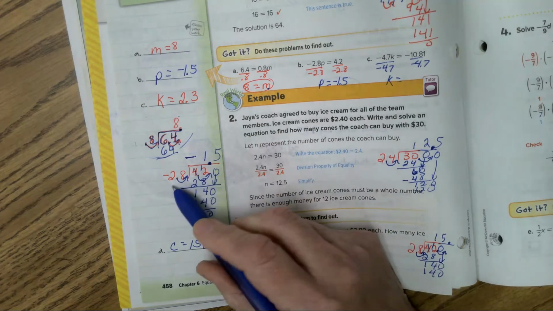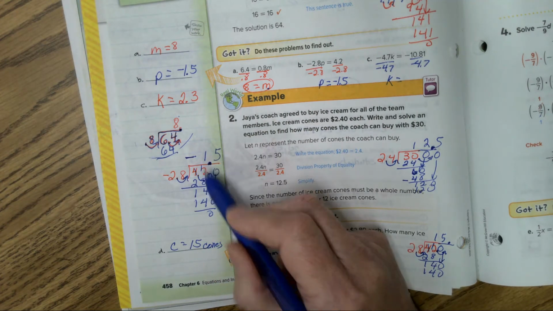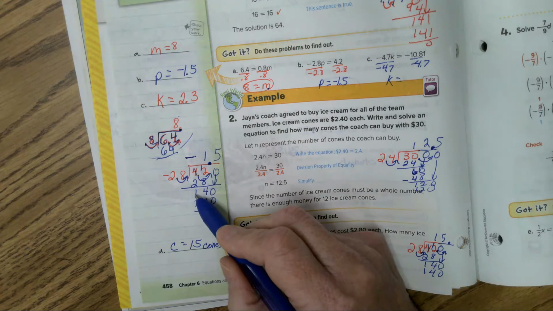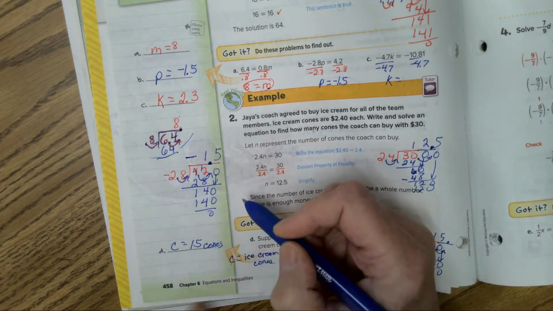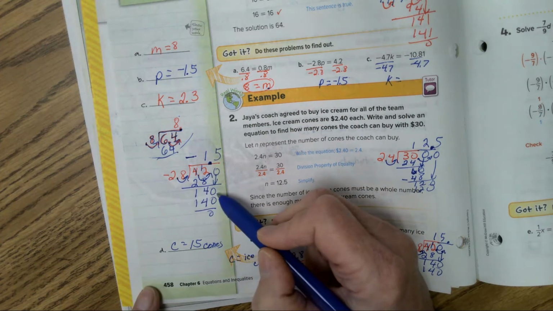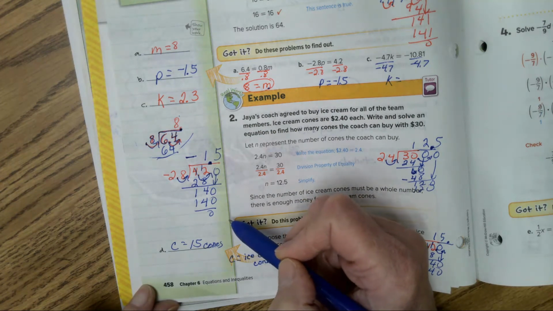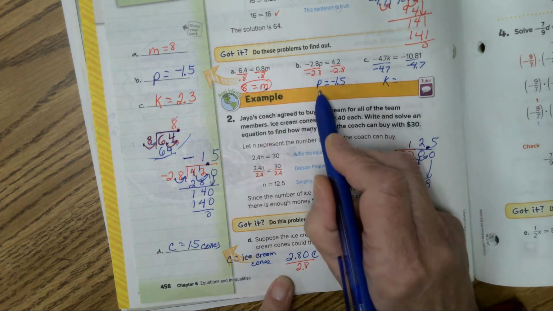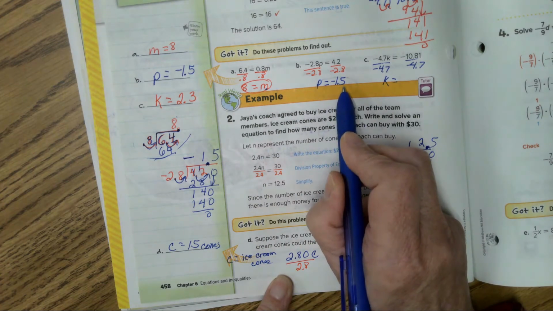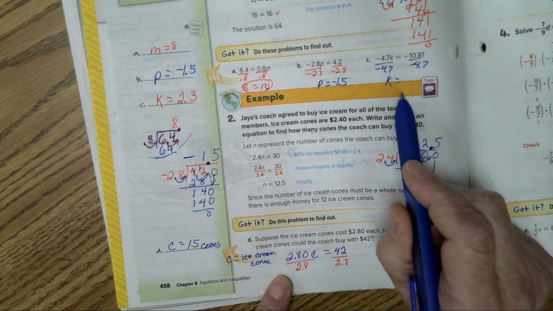How many 28s are in a 42? 1. You get a 28. Subtract 14. Bring down the 0. How many 28s are in 145? Please show all of these steps. So the answer for letter B, P equals -1 5/10. Now let's go on to letter C.